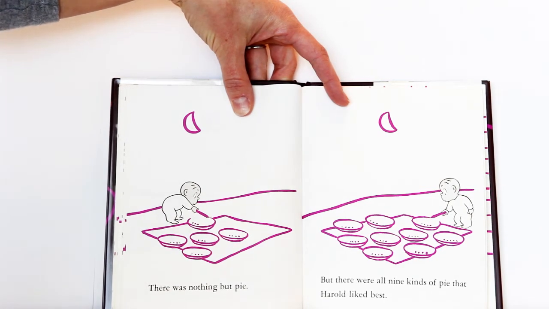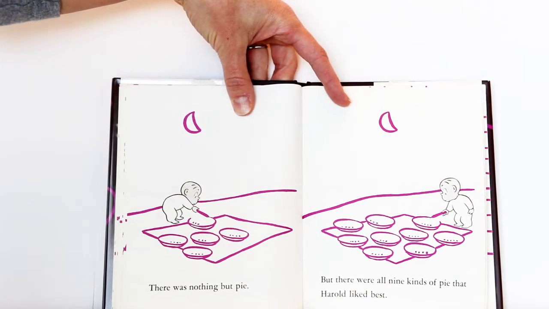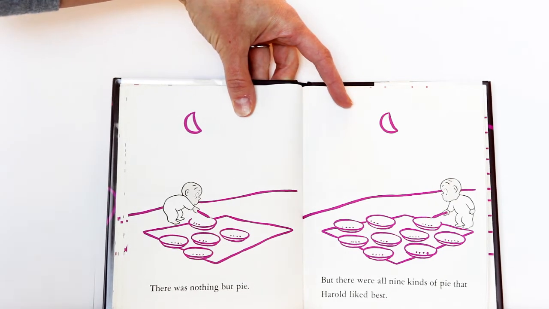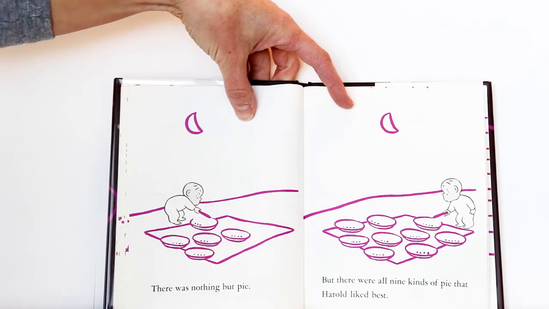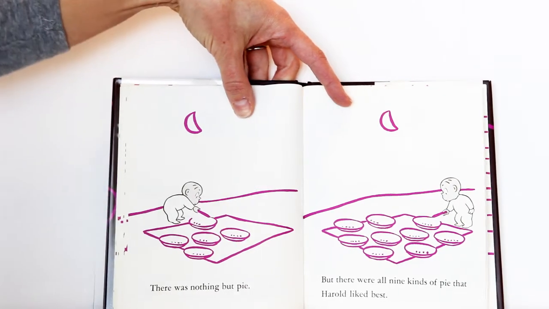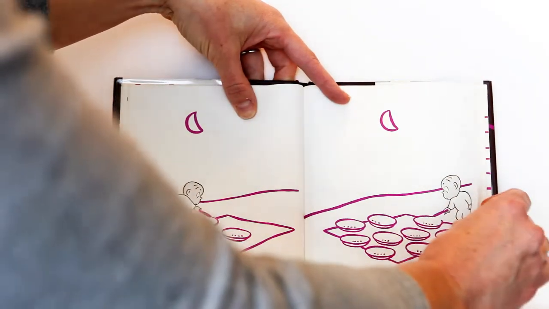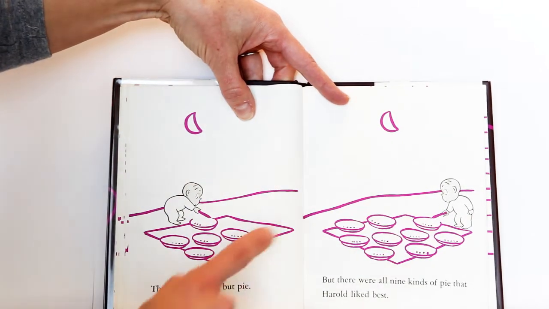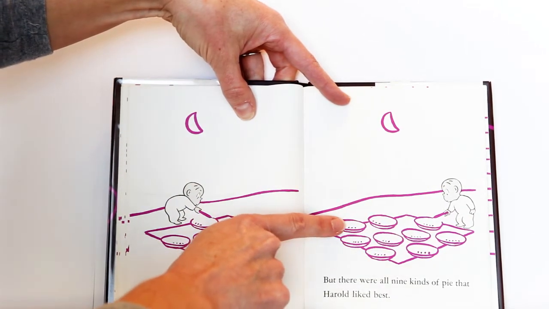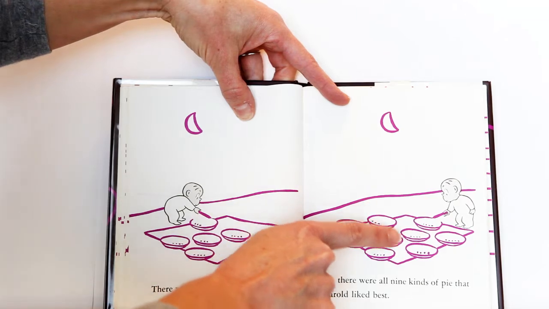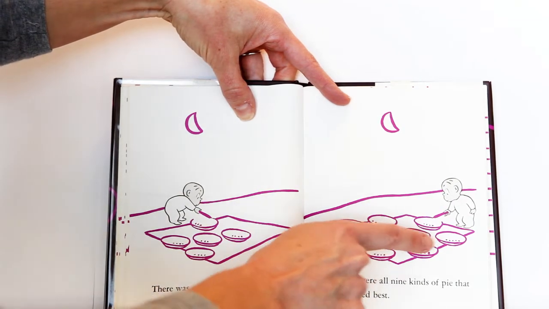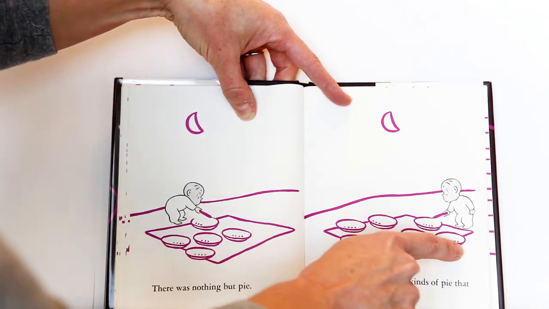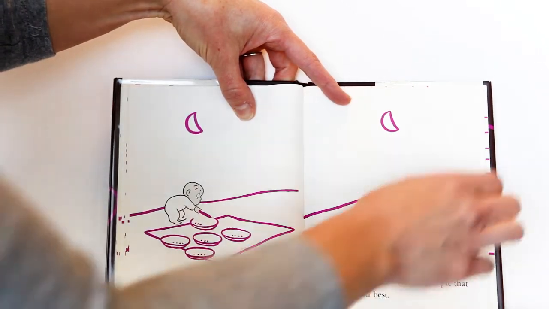What's your favorite kind of pie? Is it apple pie? Or cherry pie? Or chocolate pie? Or lemon pie? But there were all 9 kinds of pie that Harold liked best. We should count them. Ready? 1, 2, 3, 4, 5, 6, 7, 8, 9.